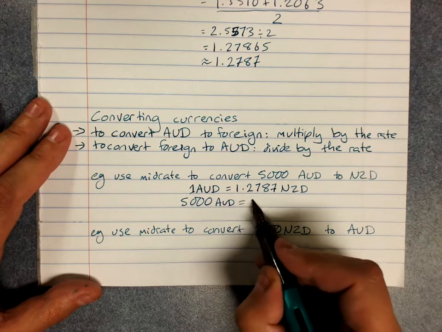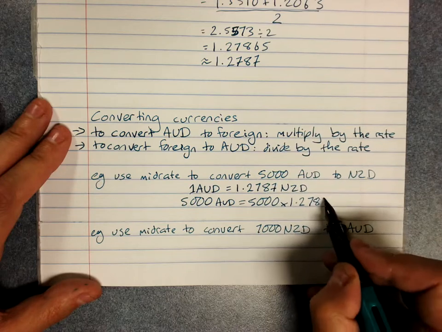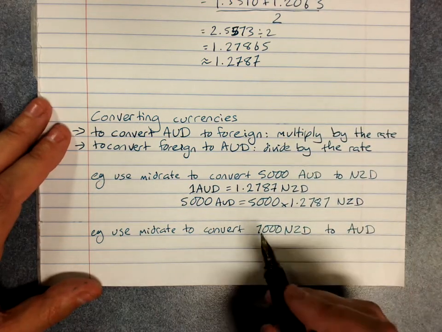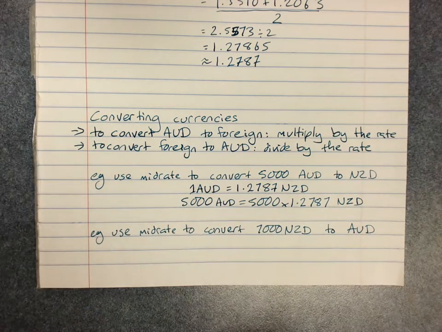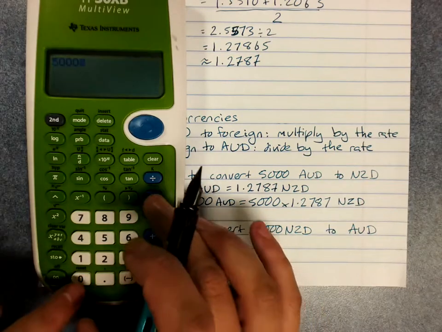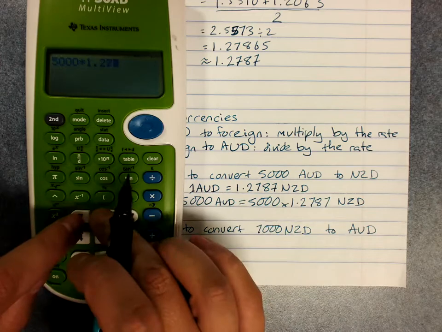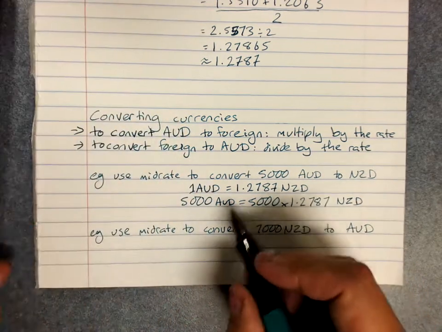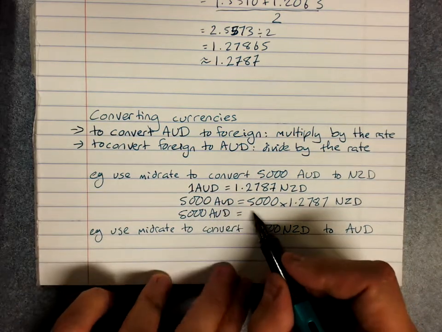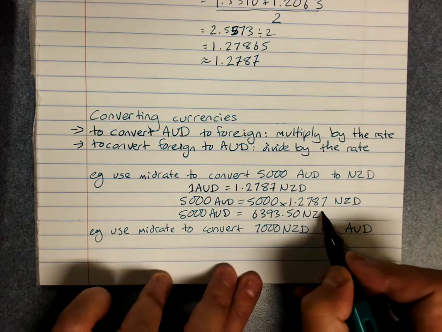So that's 5,000 times 1.2787. Sorry, running out of space here. And do that multiplication. 5,000 AUD is 6393.50 New Zealand dollars.